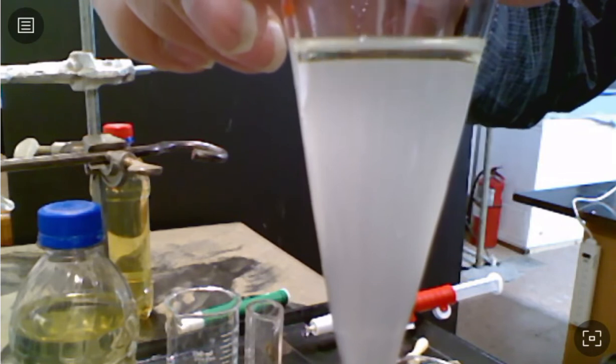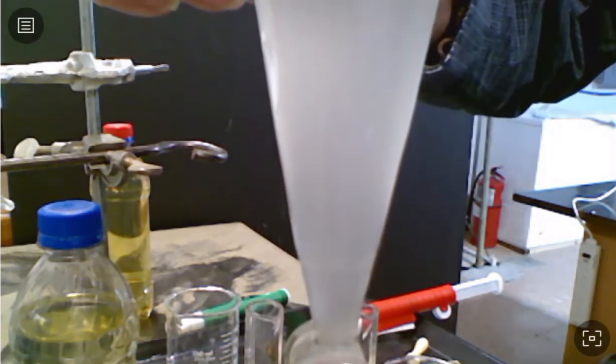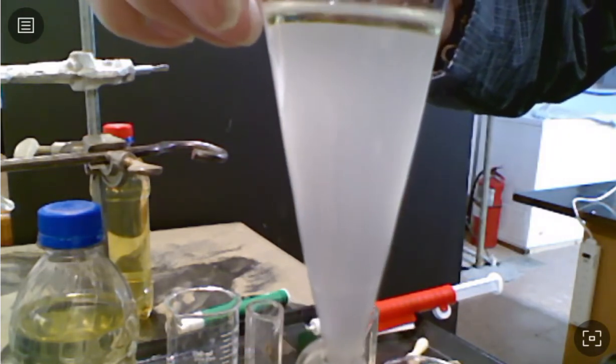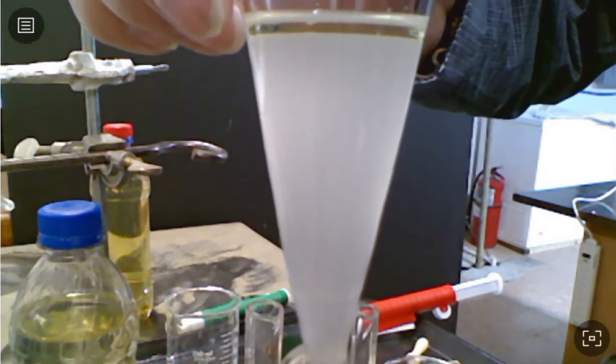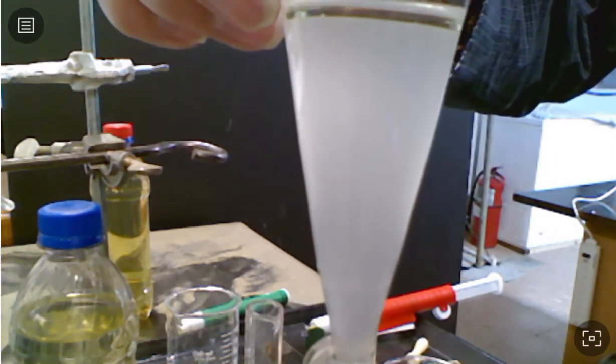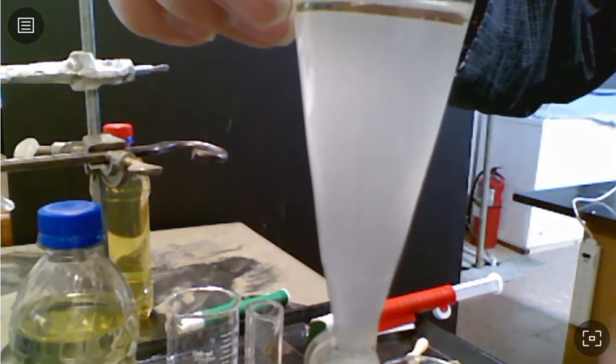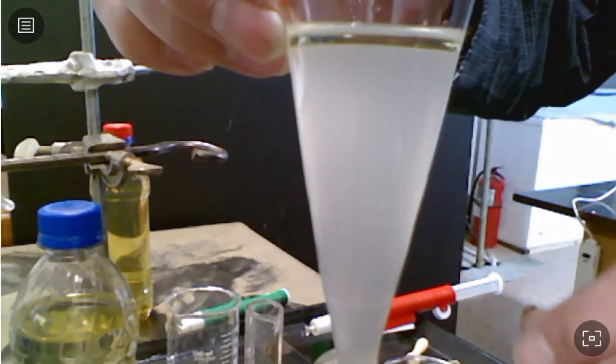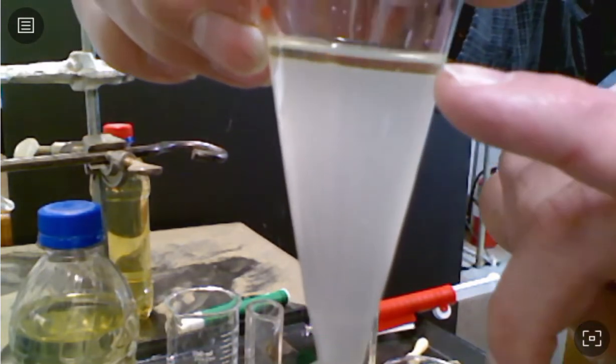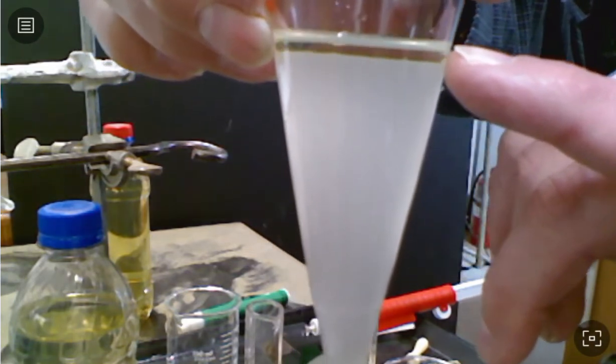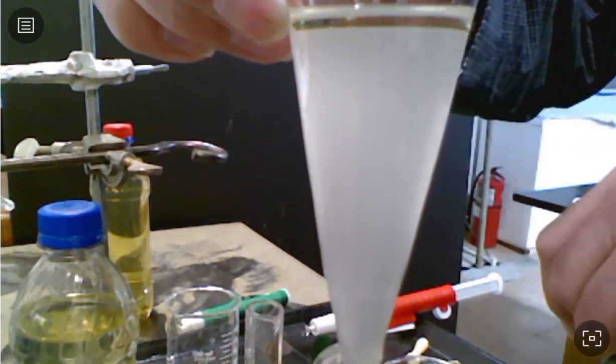No cloudiness in that top little layer. But obviously, as you move down in that water layer, it's cloudy. And part of that's because the ethanol has brought some of the gasoline with it into the water layer, but you can see none of the water is up there. There's no cloudiness at all in that upper layer.